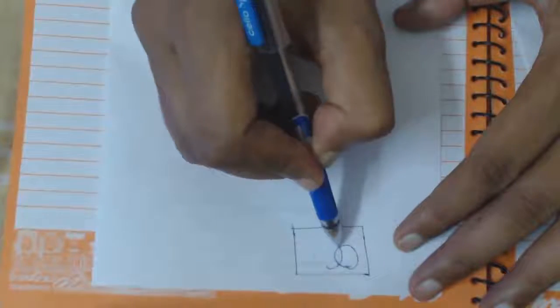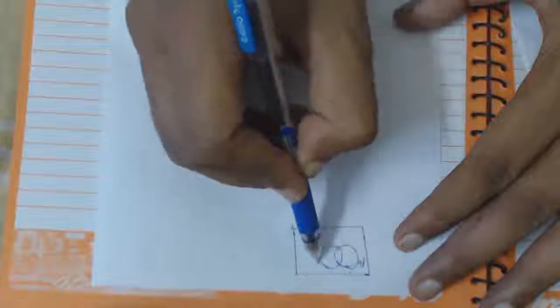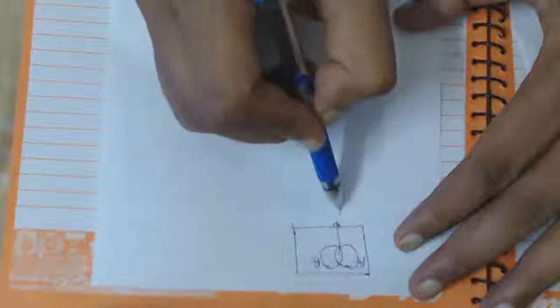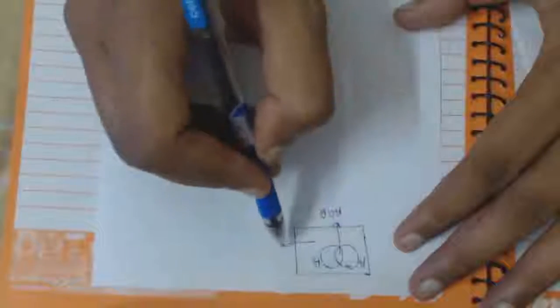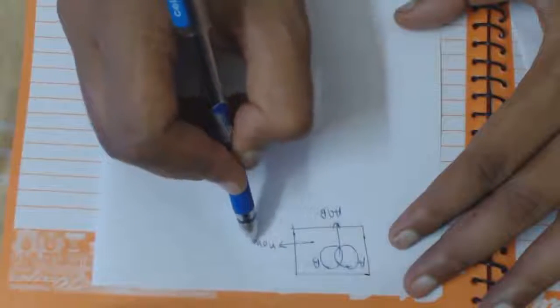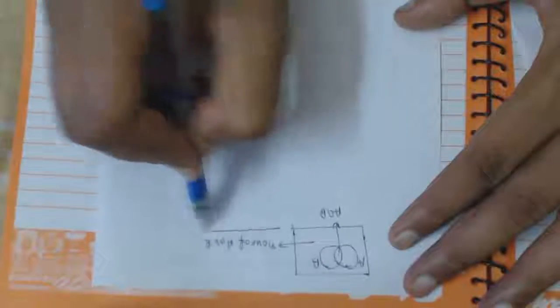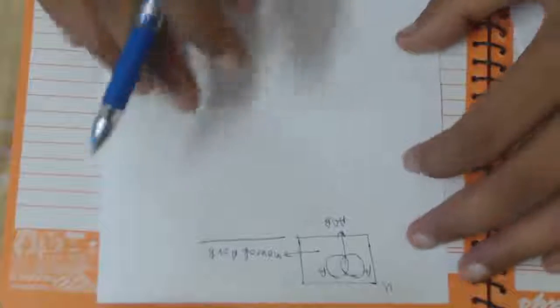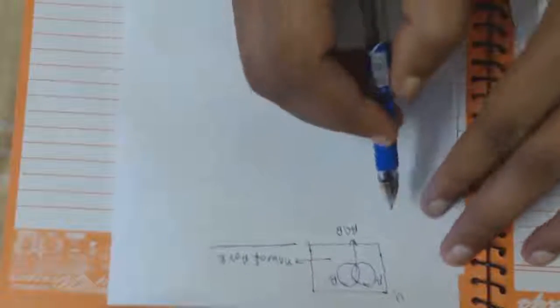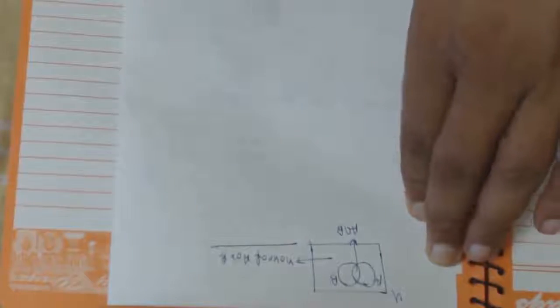Number of persons belonging to A, number of persons belonging to B, and these are the common persons belonging to both A and B, and this area is for none of A or B. Okay, and this is the universal set in which all the elements are possible. So I'm taking two examples from these two problems. The concept will become much more clear.